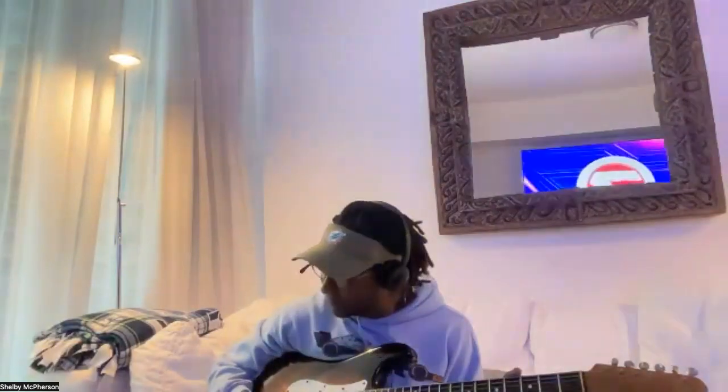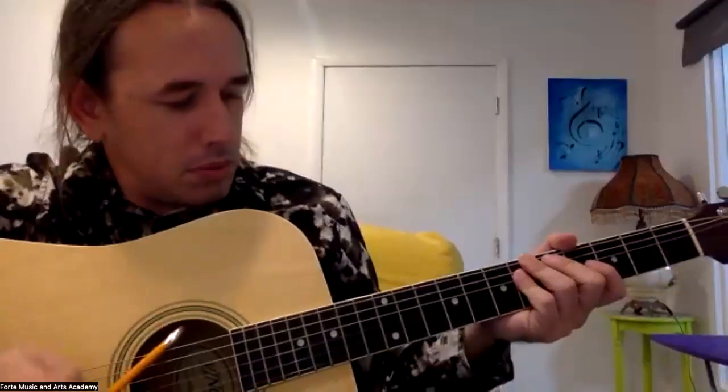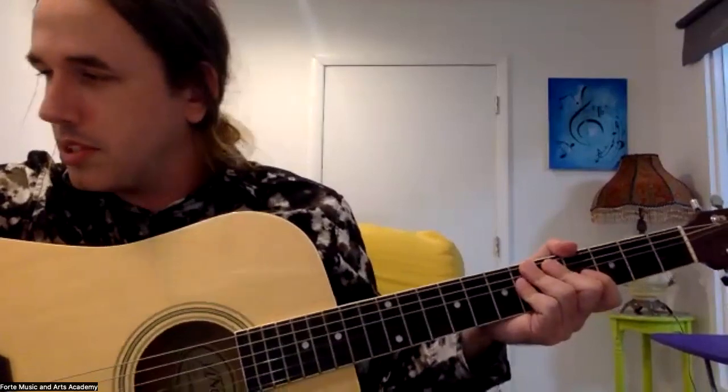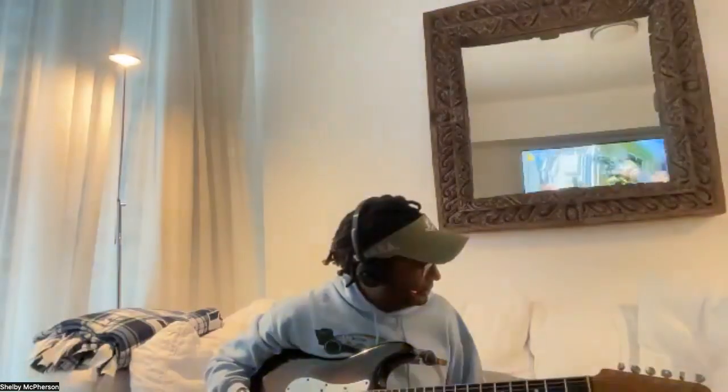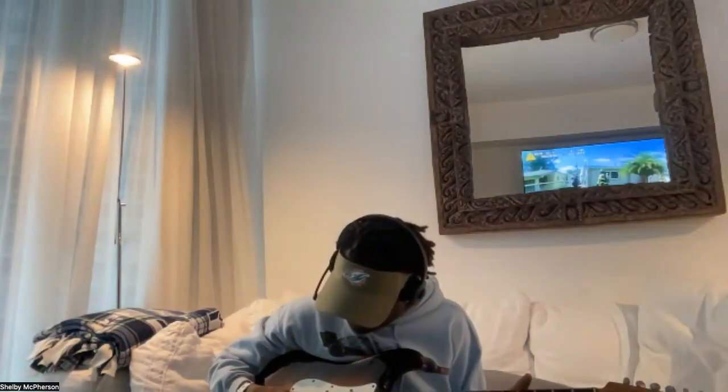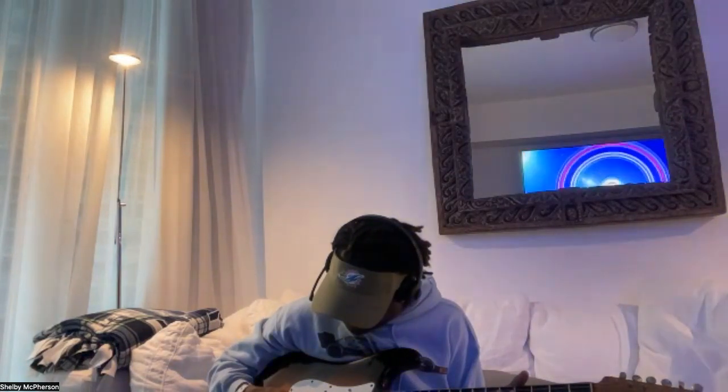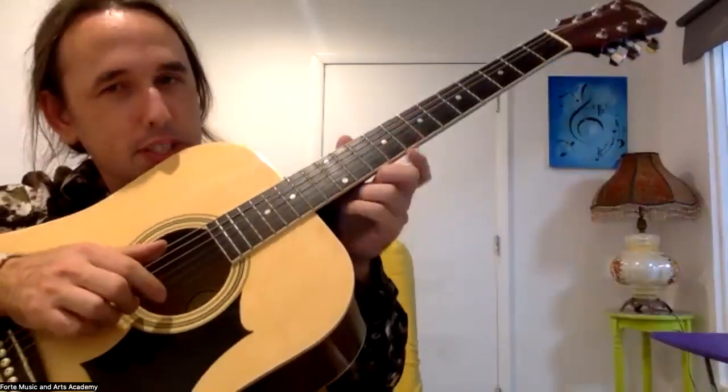So we learned the open string names. Should I walk you through the EAD GBE? So I guess we'll start at the top E string, or whatever you consider the E string at the bottom. The frets are going to be going from 1 to 5.